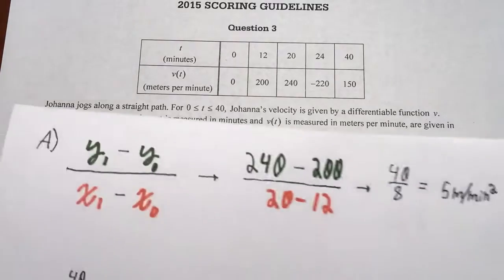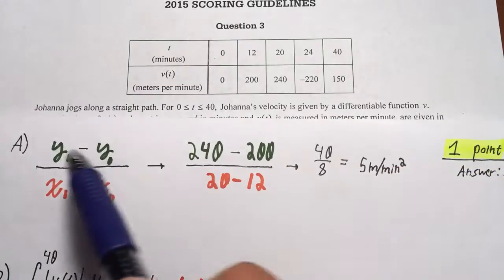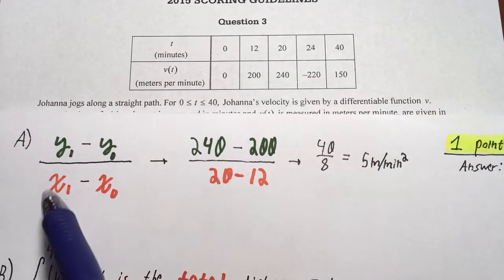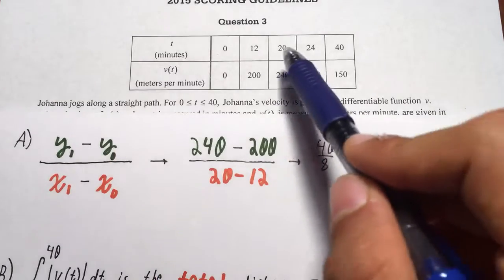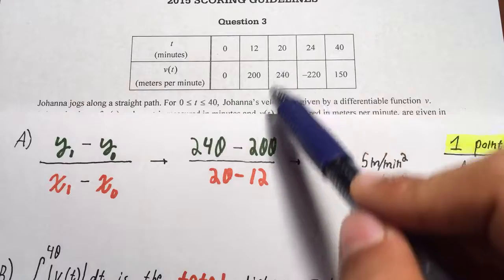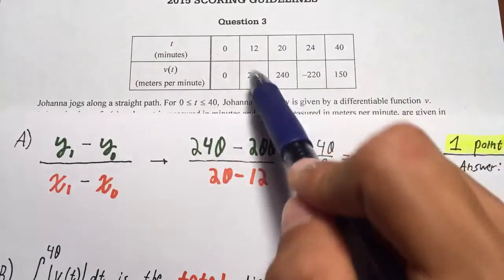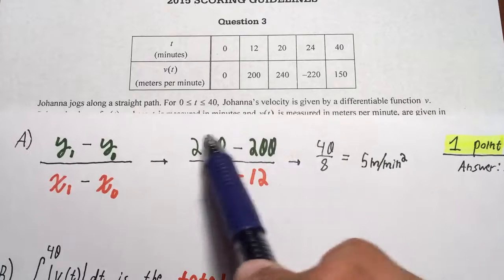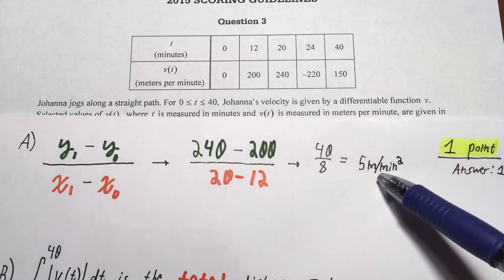Using the points they give me, the points that they limit me to, my algebra 1 slope is simply my change in y over my change in x. So if I'm using 12 and 20, because that's where 16 is between, then 20 minus 12 on the bottom, and then 240 minus 200 on top. I simplify a little bit, and I get 5 meters per minute squared.